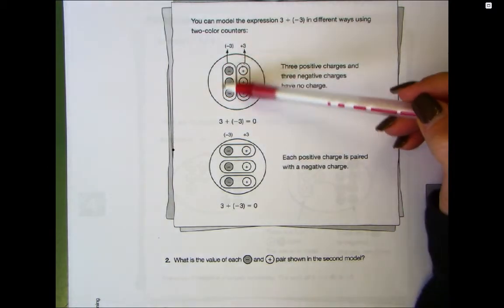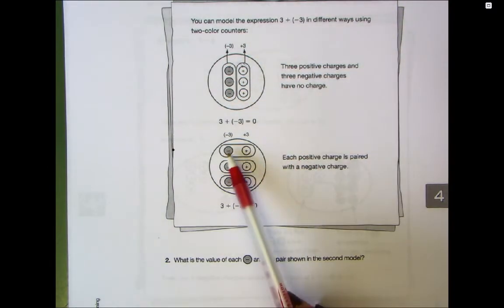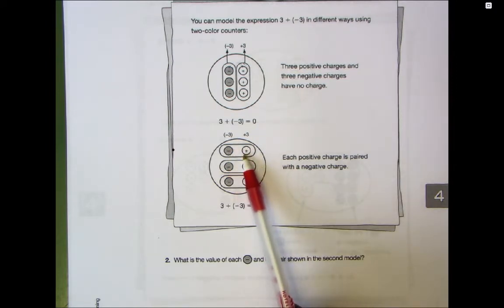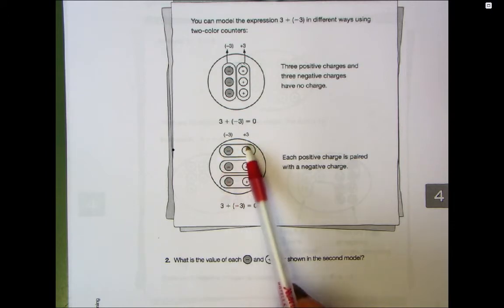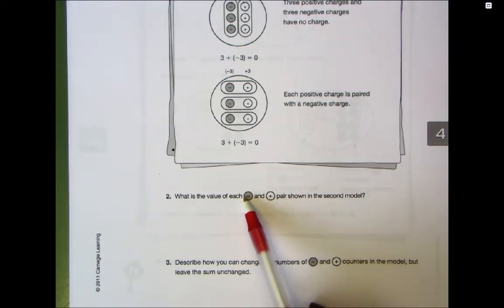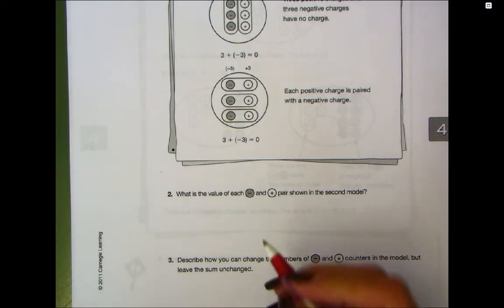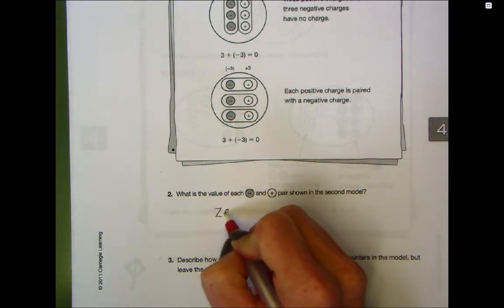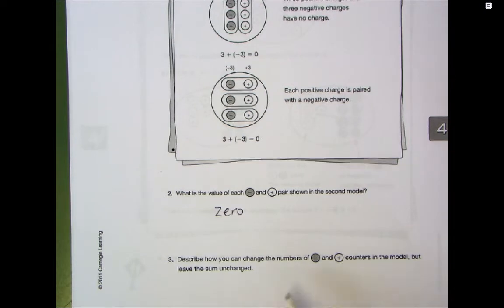So they can either show me 3 negatives, 3 positives, cancel each other out, or we can pair them up. This is called making 0 pairs. 1 negative, 1 positive makes a 0 pair. Another 0, another 0. So what is the value of each negative and positive pair shown in the model? And that answer would be 0. 1 negative, 1 positive always gives me 0.